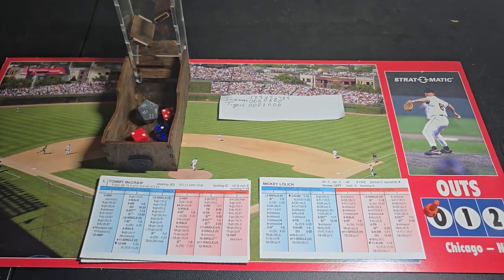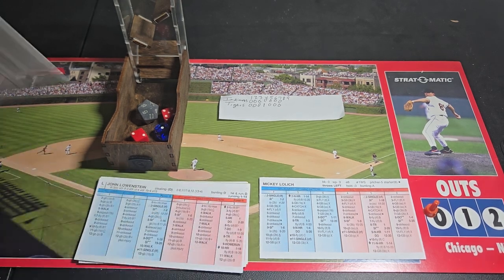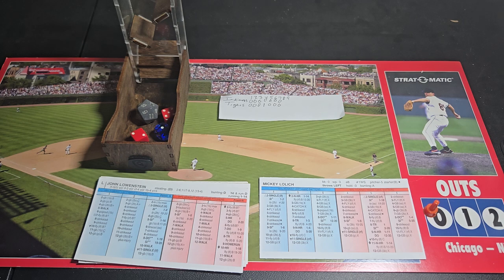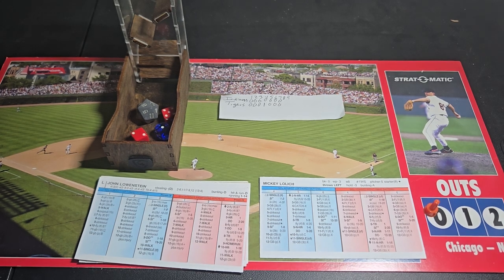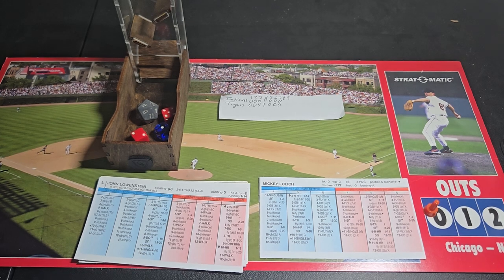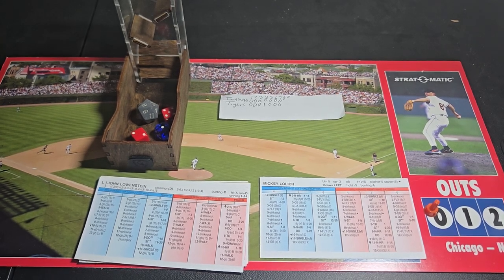One and a 7. Fly ball to center field, and Stanley makes the catch. One away, and the Indians will go to their bench and get Buddy Bell. He will come into the game and play right field. Now batting for Lowenstein, Buddy Bell.